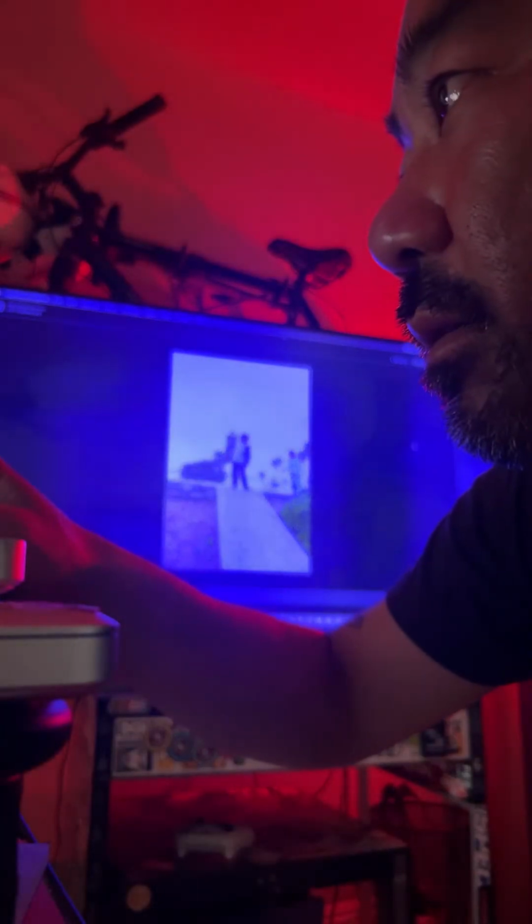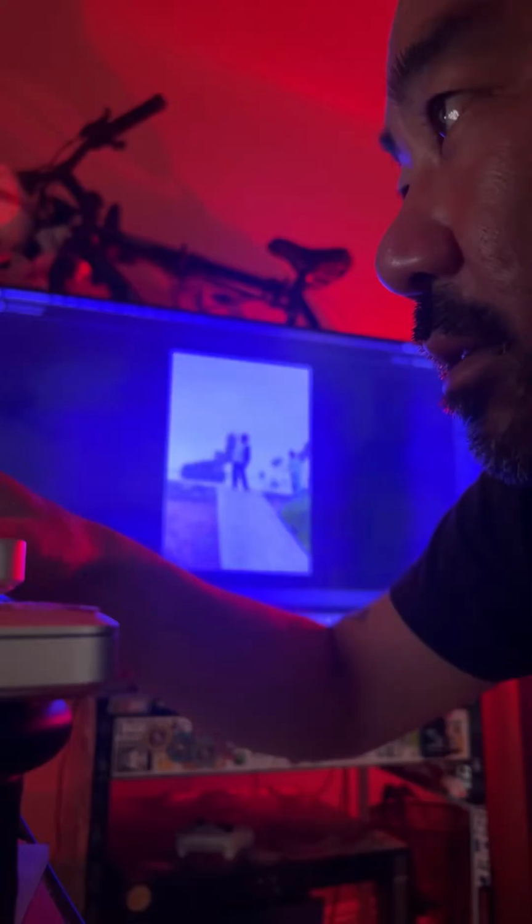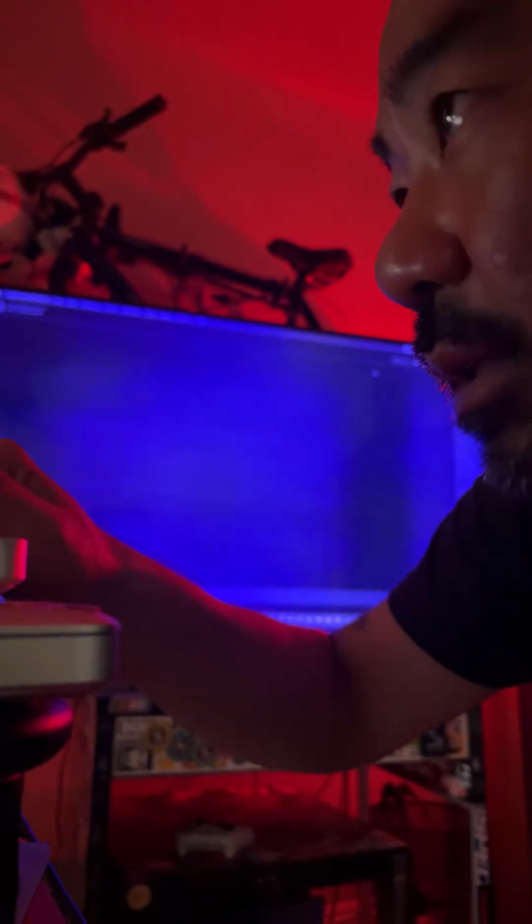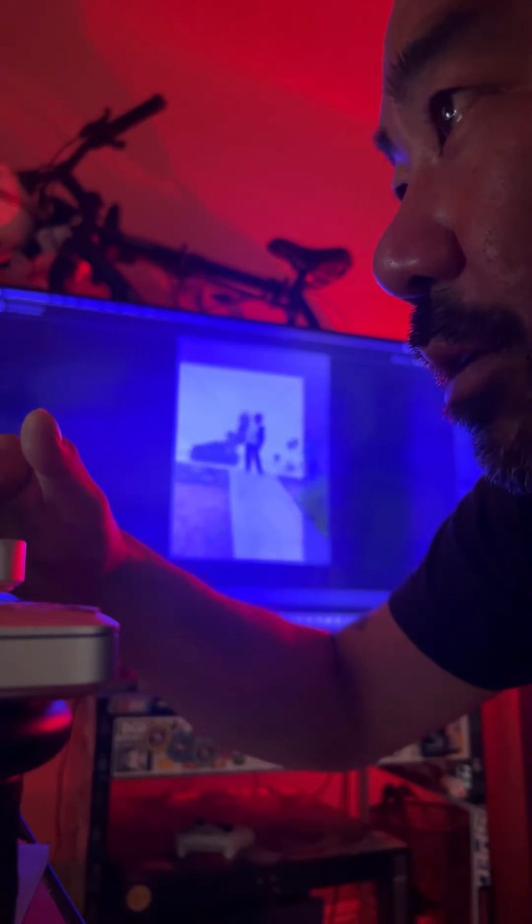Oh, look at him. Ooh, look, he's all strong. Strong guy right here. Cool guy. So we're just pasting these settings because this was all shot within a 15-20 minute window.